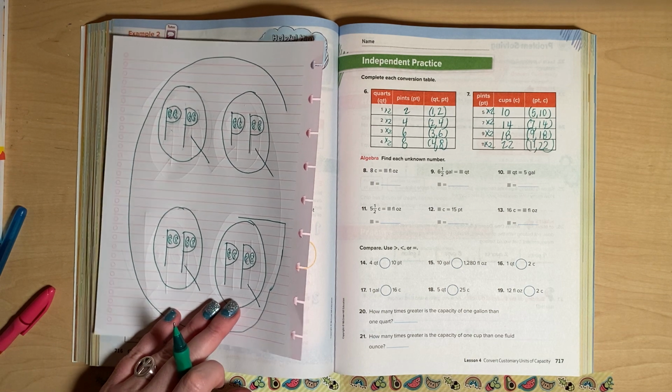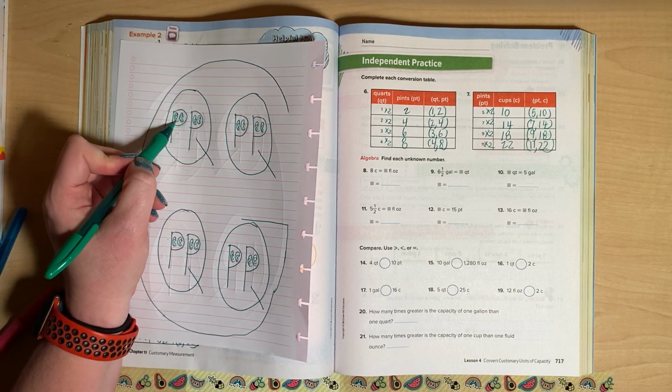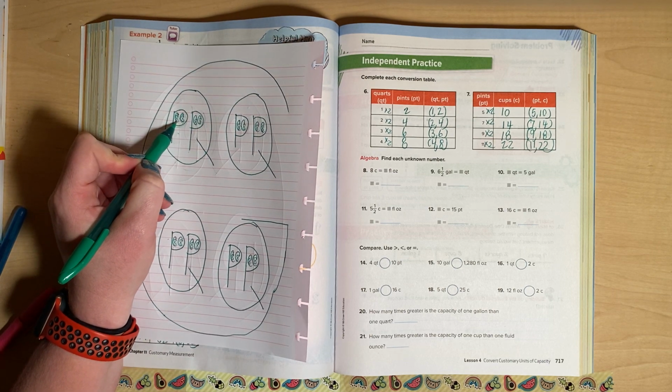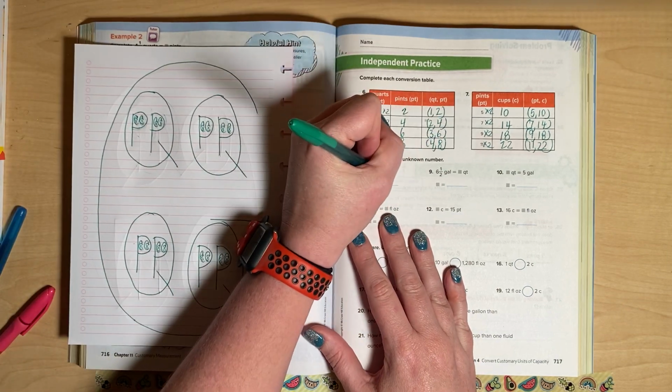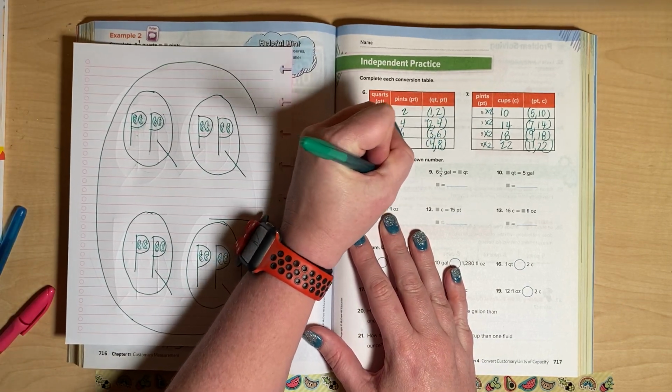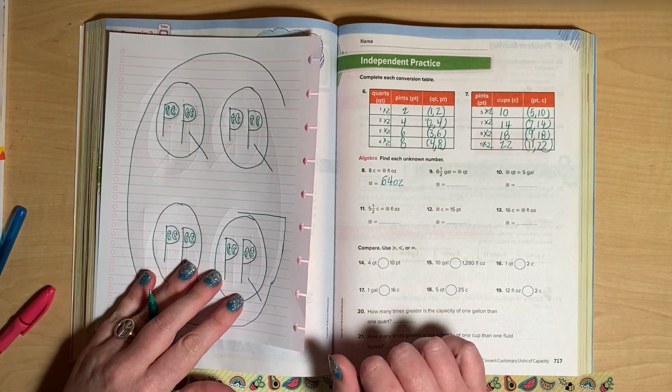All right. It says 8 cups is how many ounces? So 1 cup we know is 8 ounces. And so if we have 8 cups, that's going to be what? Same as saying 8 times 8, which is 64 ounces. Okay, so 8 cups is 64 ounces.